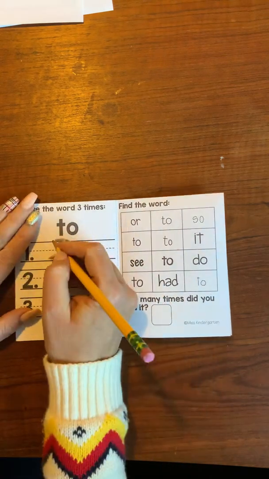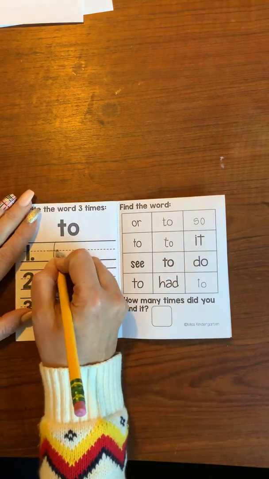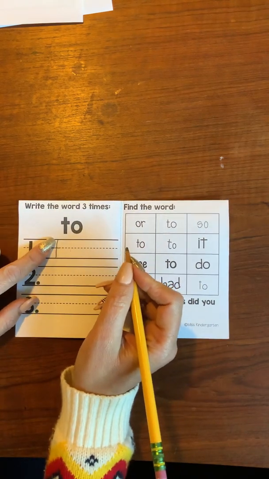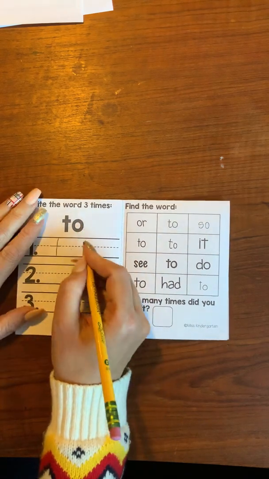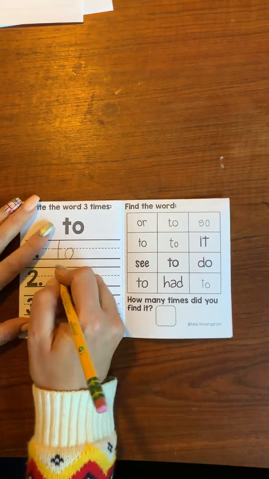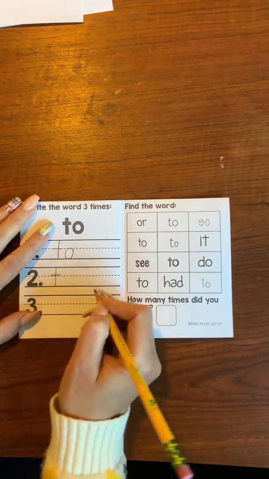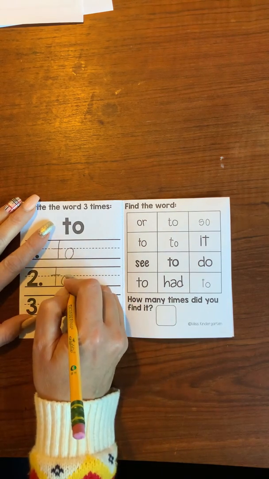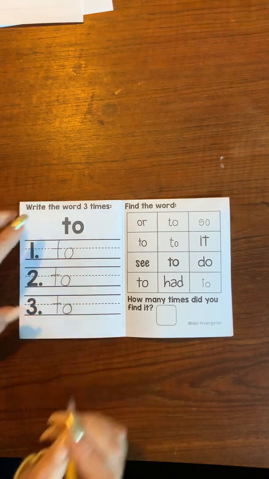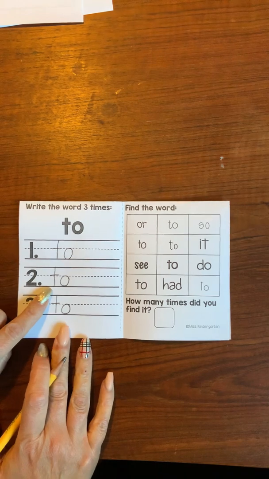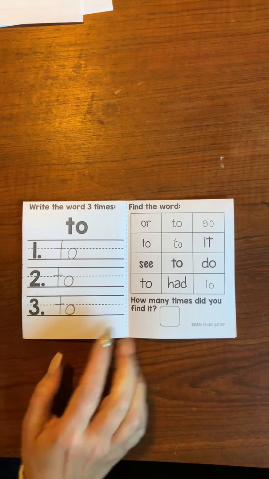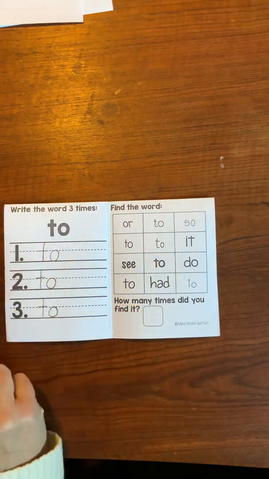The T is tall. It's going to start up at the top, come down, and cross on the dotted line. The O starts at 2 o'clock, underneath the dotted line, go up to the dotted and around. The T is tall, cross on the dotted, and then 2 o'clock for my O. The T is tall, and then 2 o'clock for my O. T-O spells to. T-O spells to. T-O spells to.